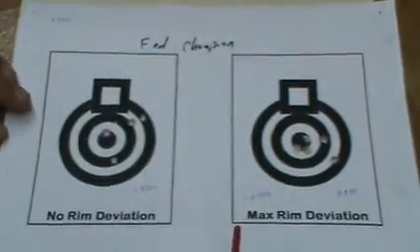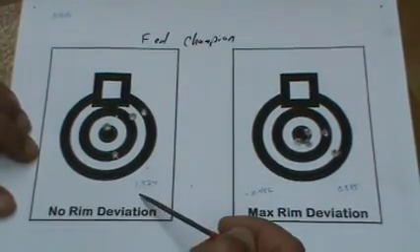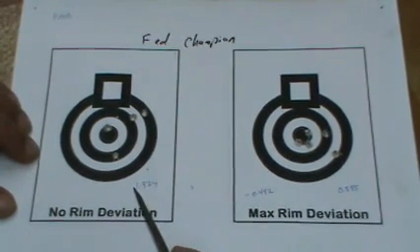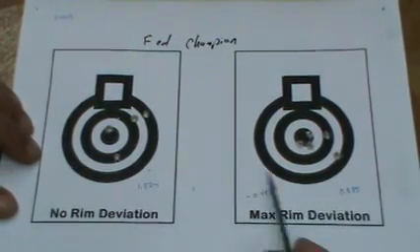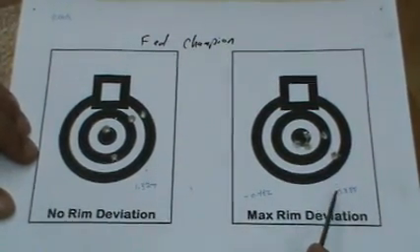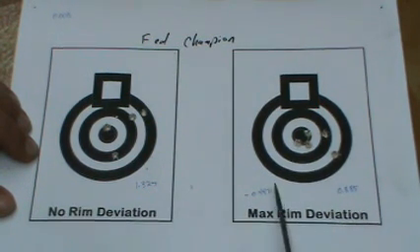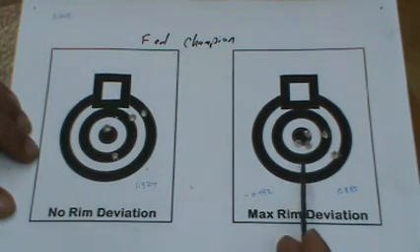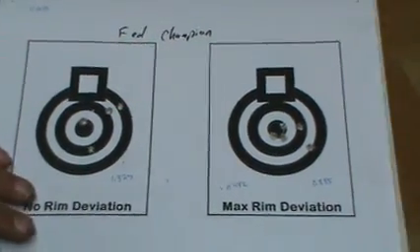Federal Champion comes in next, also at 3 thousandths deviation that we measured. This stuff with max deviation, group was 1.327, with no deviation 0.885. Sorting that actually made a difference of 0.442. The group was so large here that there was a lot to work with, and so I think that's why we got such a difference from sorting that.